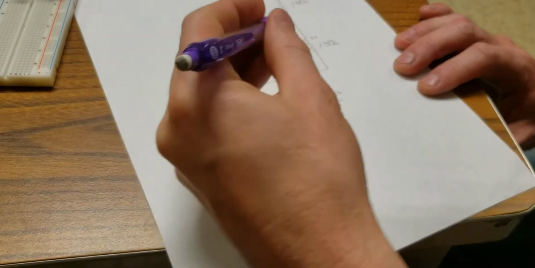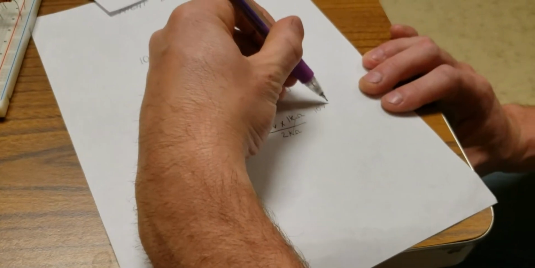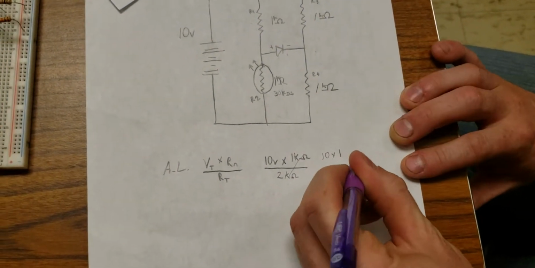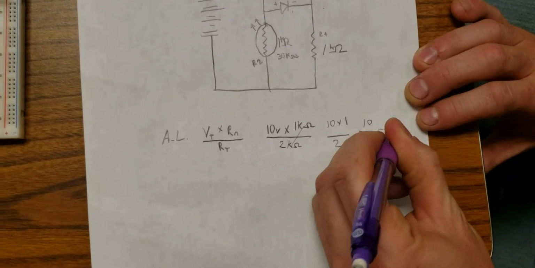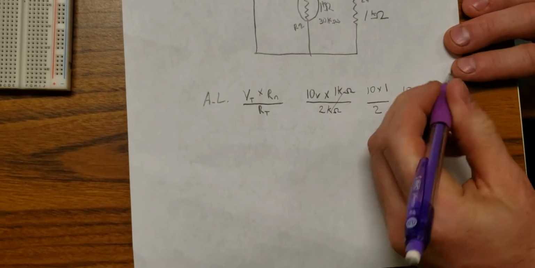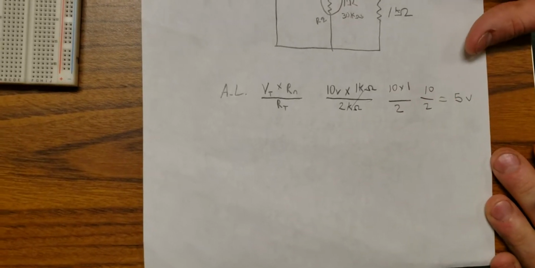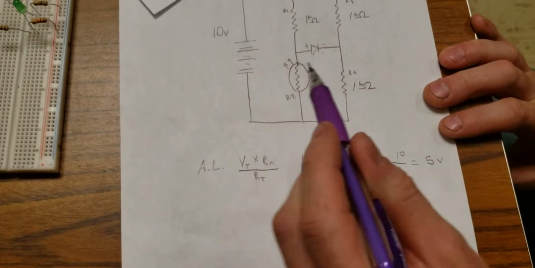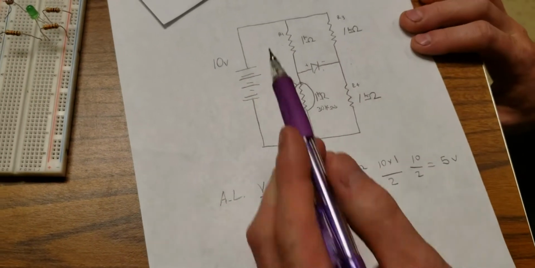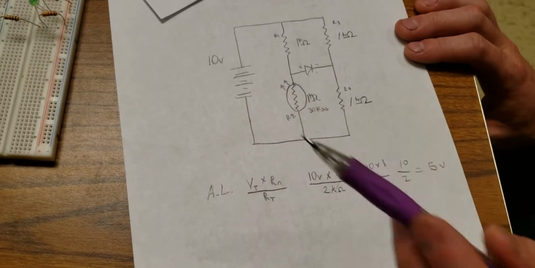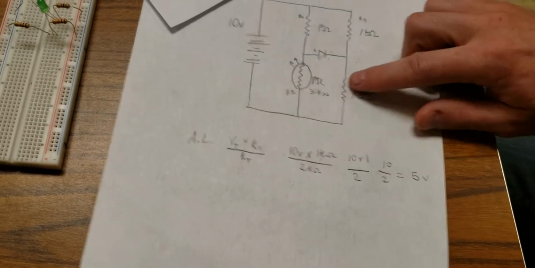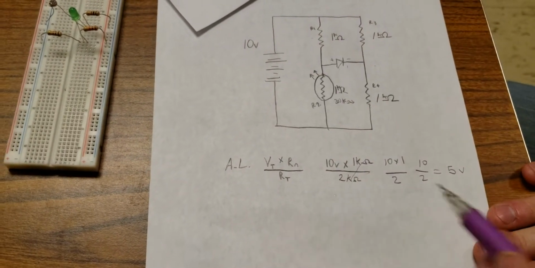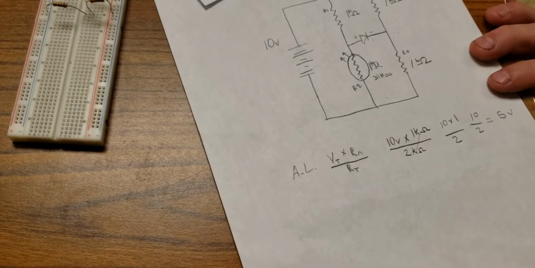Cross these out. It's 10 times 1 over 2, which is 10 over 2, equals 5. So we got 5 volts on our resistor 1. And that is going to be the same for our photo eye at ambient light, because we are at 1K ohms as well, because the two 1Ks equal the 2K.